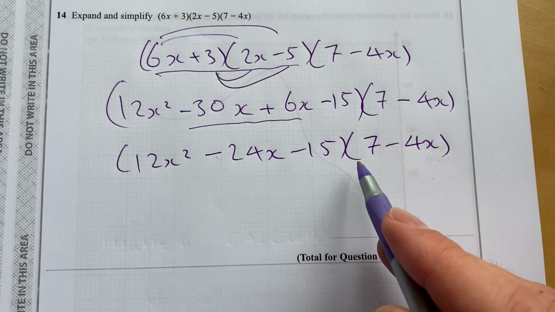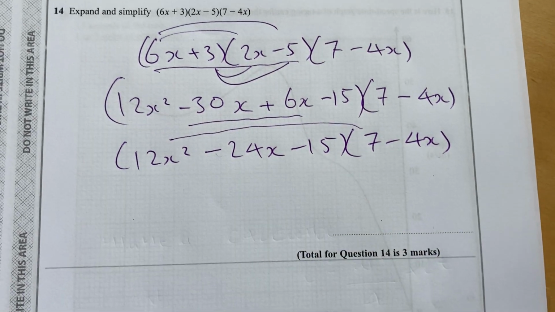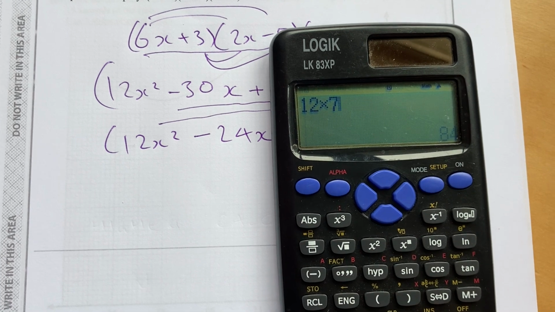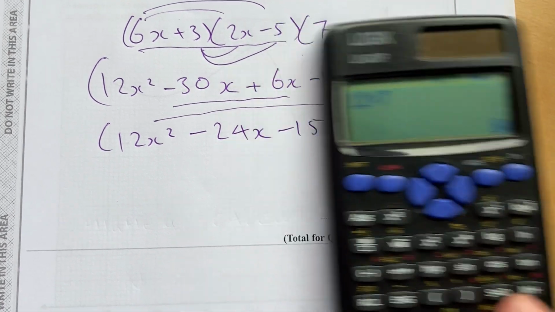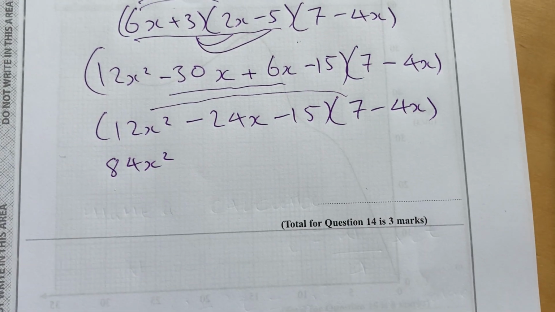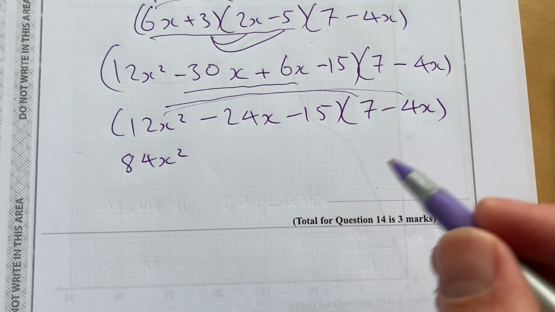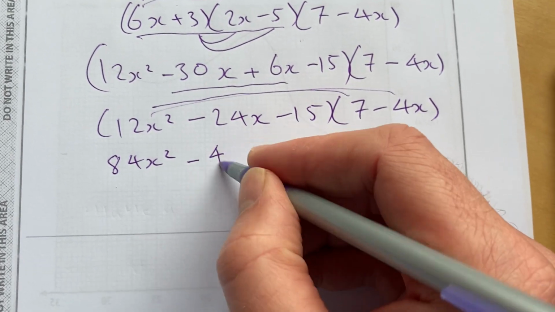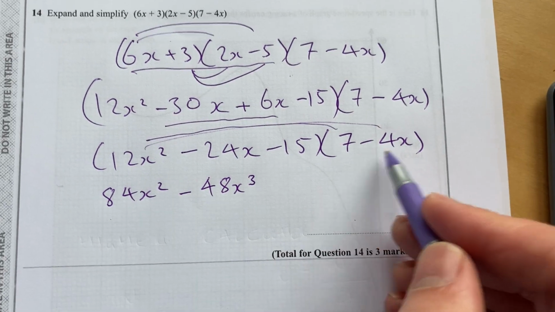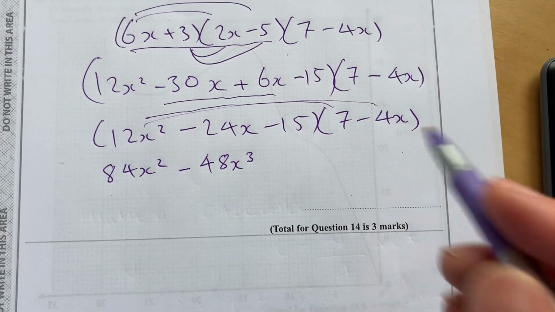Now I'm going to multiply these 3 by those 2. Start with the 12 times 7. Again, it's a calculator, so even though I might know my 7 and 12 times, I'm going to check. It's 84. No point in losing a small mark there or making a small error. 12 times 4, I do know that, minus 48x cubed. Because they've got the algebra that side, the order of the powers might be different.